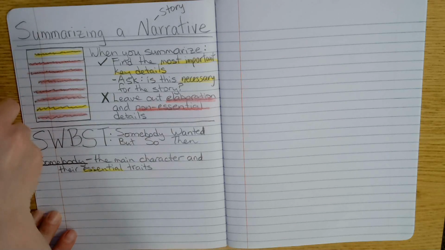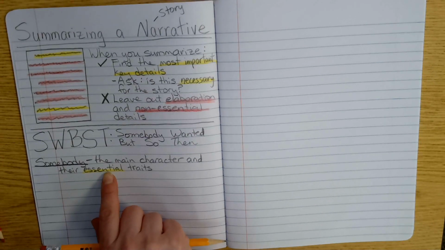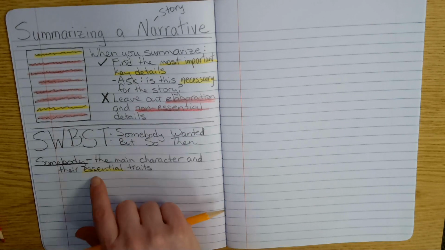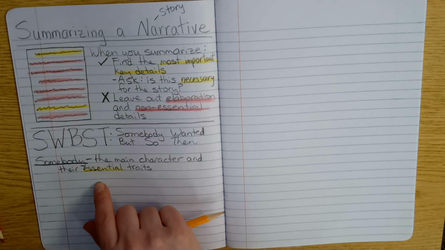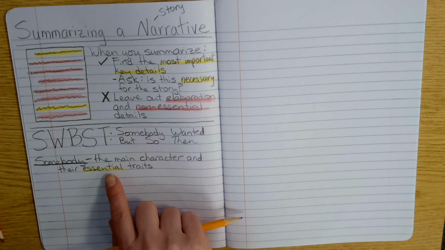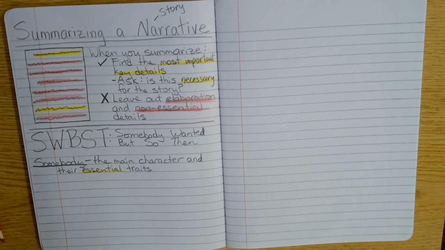If my character really likes chocolate or has blonde hair, and it's interesting, but it's not important to the story, it's not essential. But if it's really essential that my main character, like in the movie Wild Robot, it's really essential that I know my main character is a robot. That would be an essential trait. So think about what the reader needed to know about the character for the story to make sense.